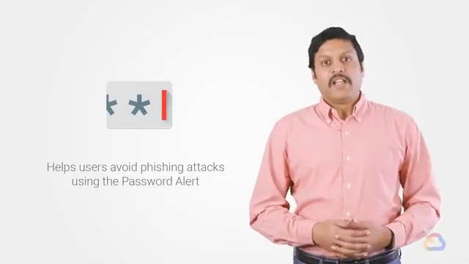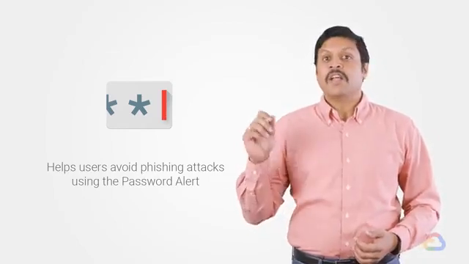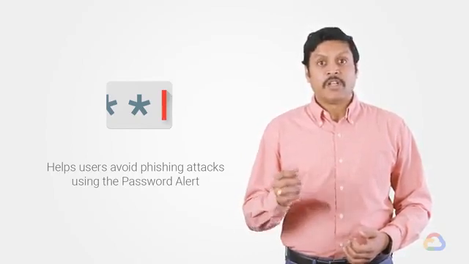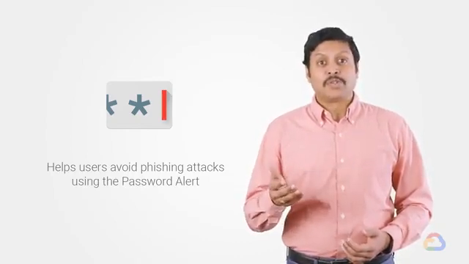And finally, let's talk about how to prevent phishing attacks on your users. A phishing attack is an attempt to obtain personal information like usernames, passwords, and credit card details by sending emails, text messages, or other forms of electronic communication that pretend to be from a reputable source. As an administrator, you can help your users avoid phishing attacks by implementing the Password Alert extension for the users in your domain. Password Alert is a Chrome extension that helps your users avoid phishing attacks by detecting when they enter their Google password into any website other than the Google sign-in page.